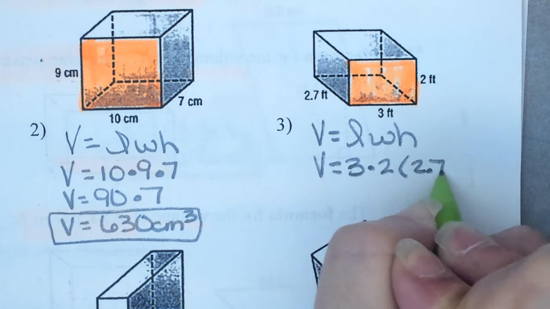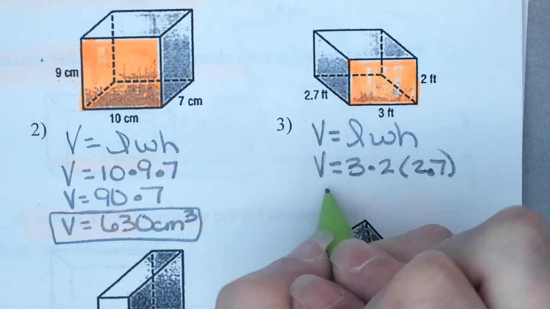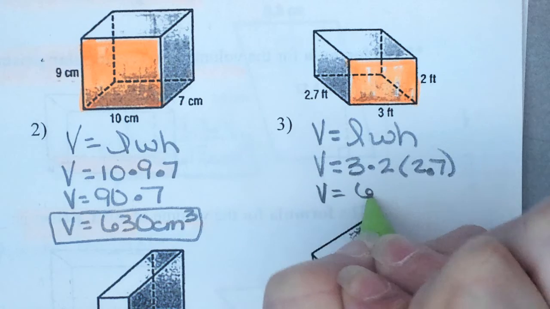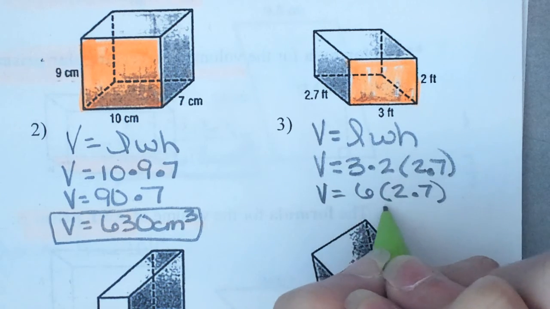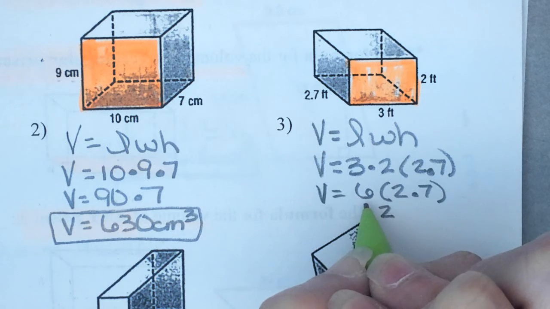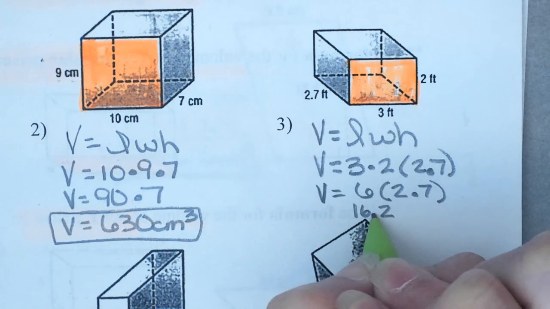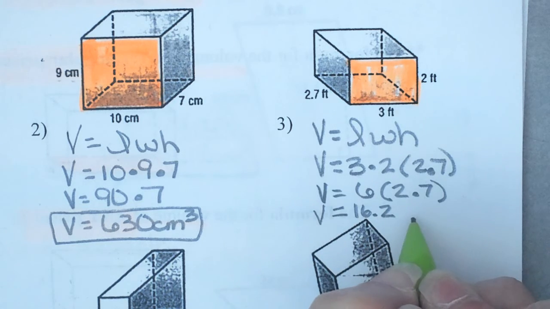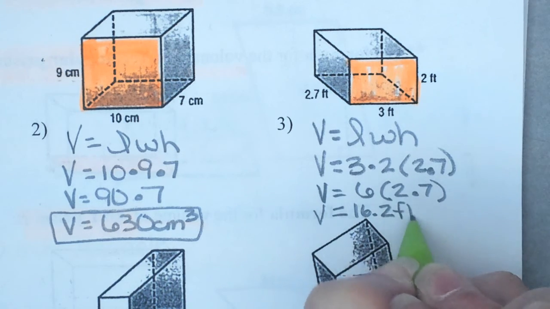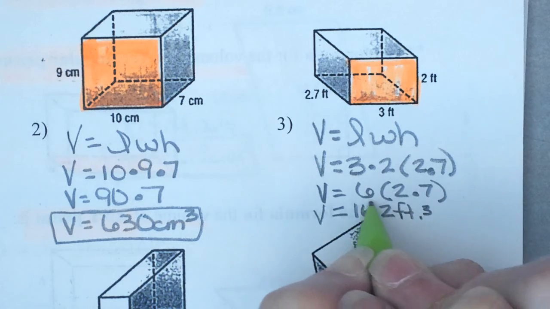Times 2.7. So I got a 6. 16.2. Yeah. Feet cubed.